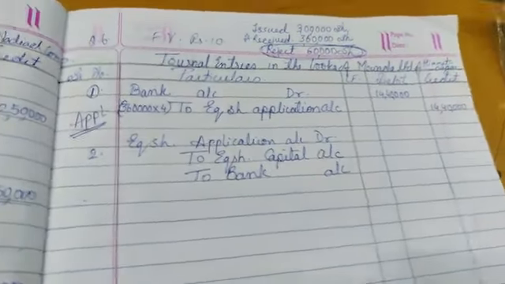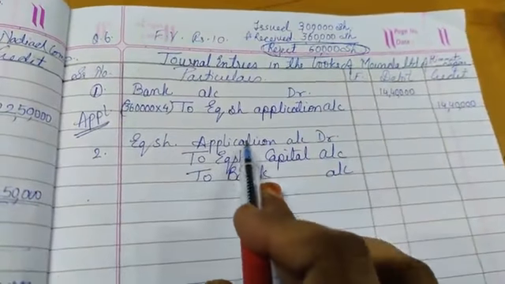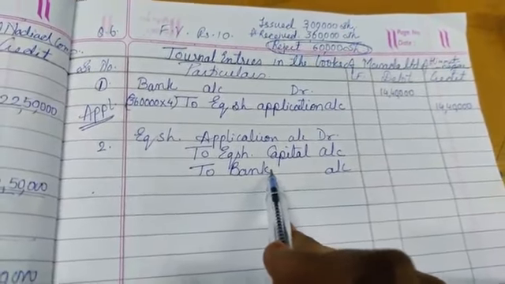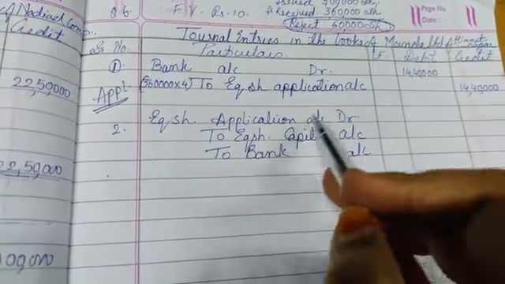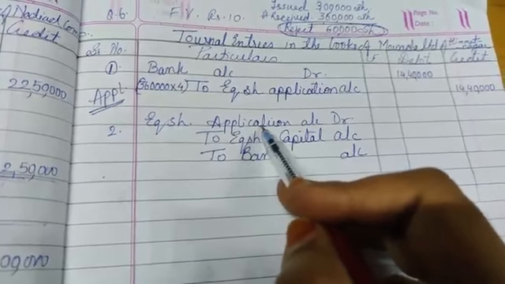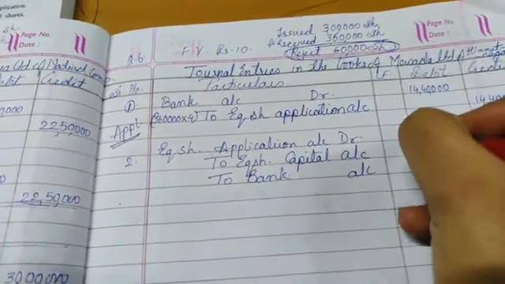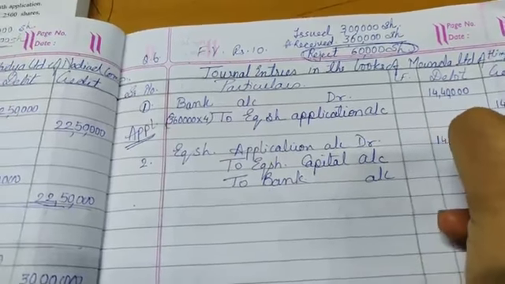Clear? Now see, here one item on debit side and 2 items on credit side. So see what you have to do, equity share application, how much is there? 14,40,000. So application to application, copy down the same amount, that is 14,40,000.